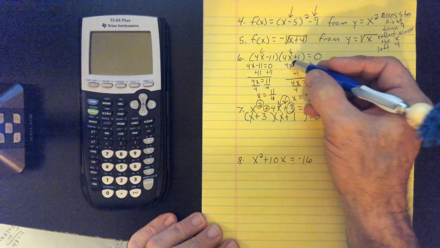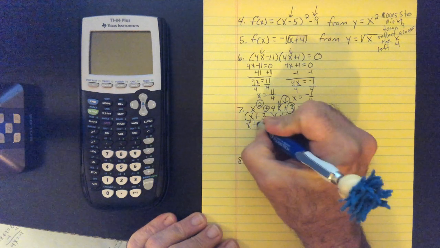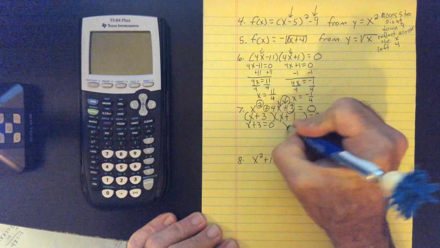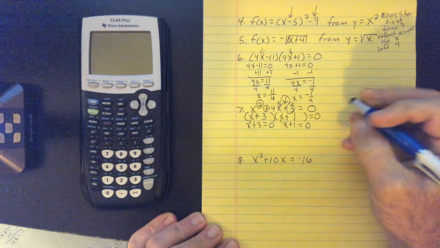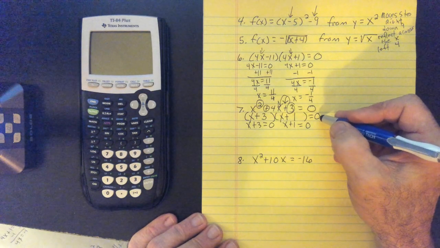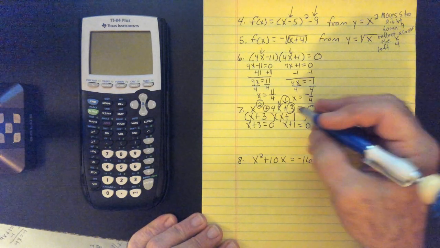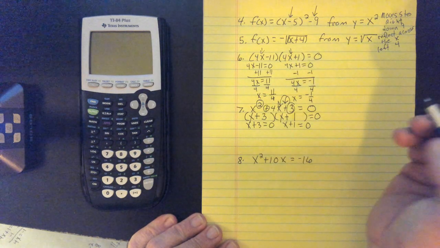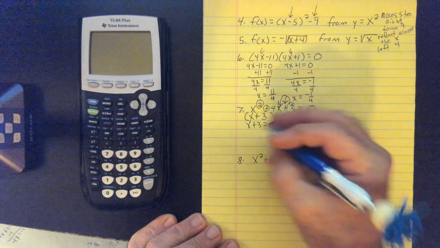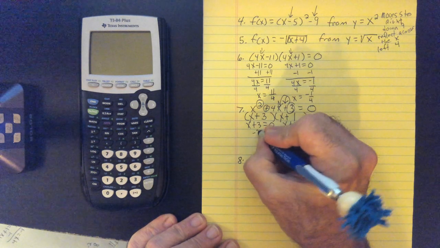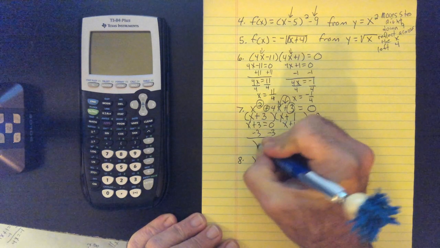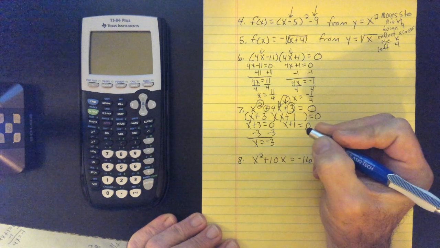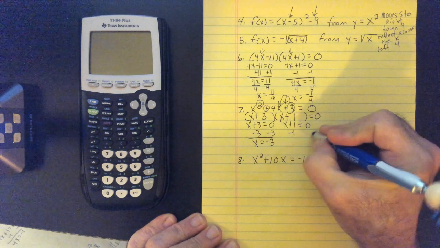Alright, now it looks like this problem, we set both of these factors equal to 0. And y'all, that's why it's so important that you get a 0 on one side of these equations when you got exponents higher than a 1. Because the only way to solve them is by some factoring or using the quadratic formula. Alright, so solve this first one by subtracting 3. x = −3. Solve the second one by subtracting a 1.